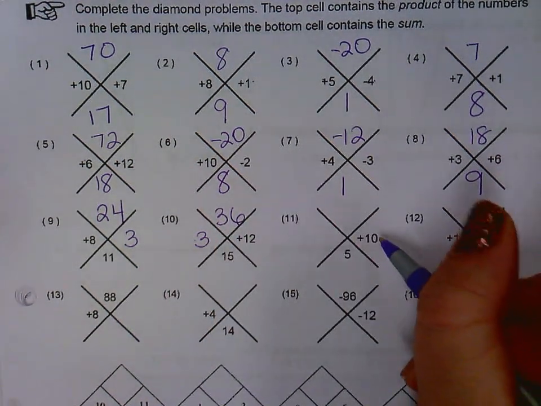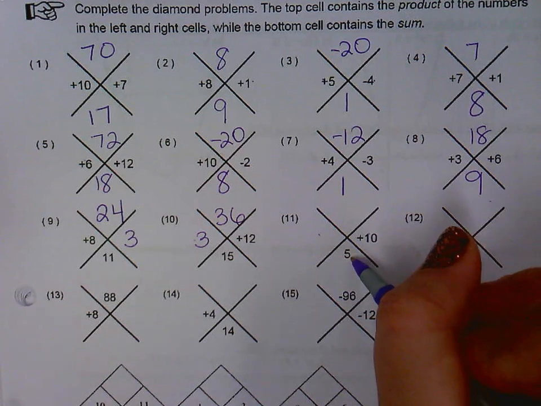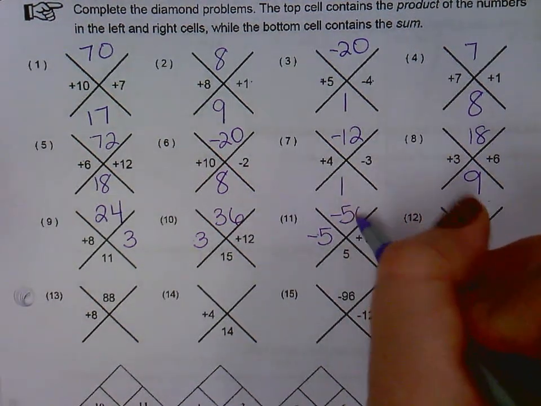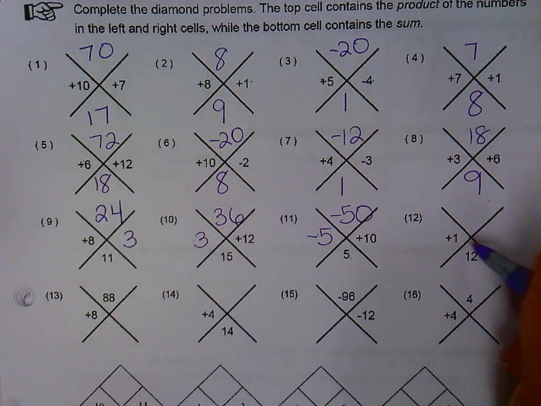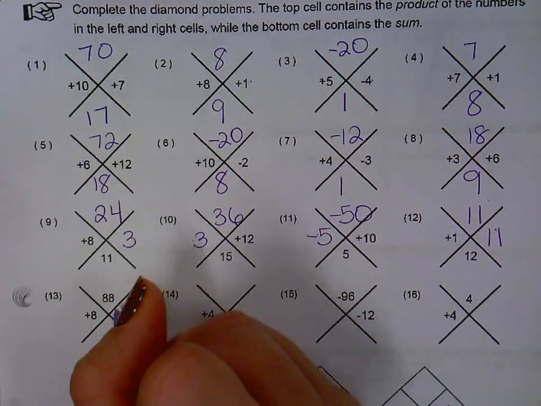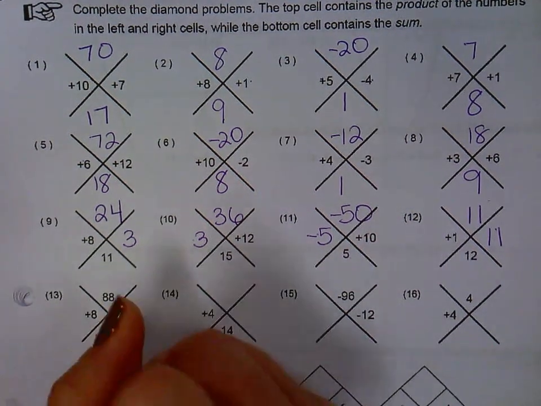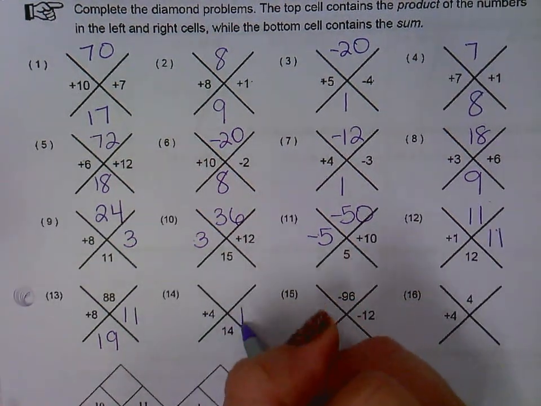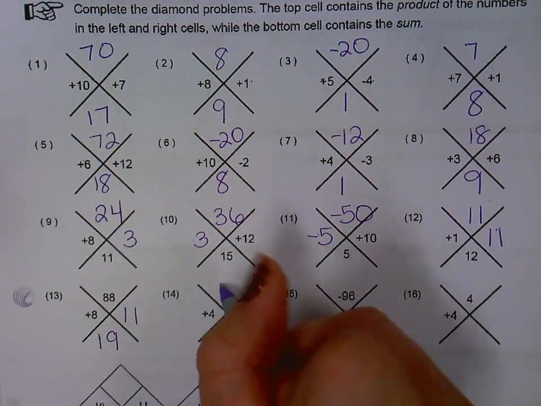This has to add up to 5. So would I have to subtract 5 here? And then negative 50. This would have to add up to 12, so I need an 11 here, and then an 11 on top. Sound good? This is 8 times 11 is 88, so 19 would go on the bottom. 4 plus 10 is 14, so 40 would go on the top.